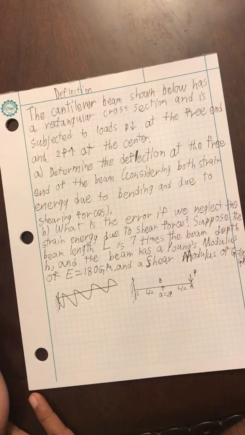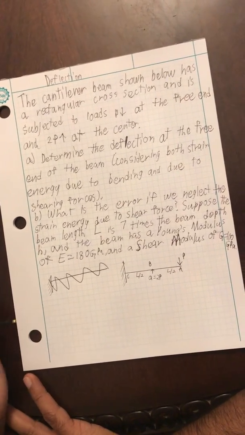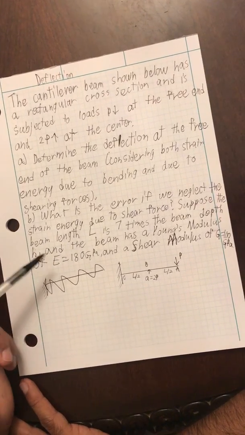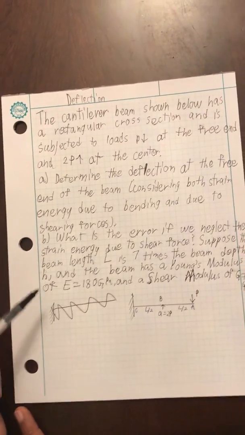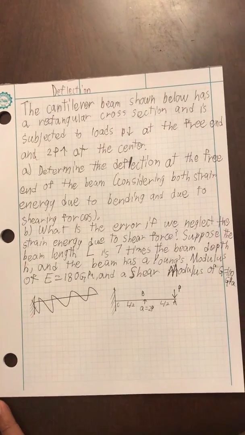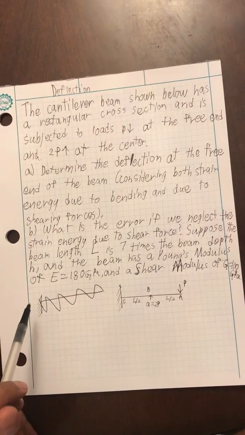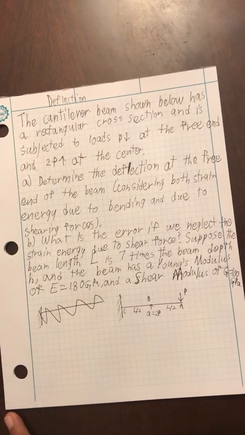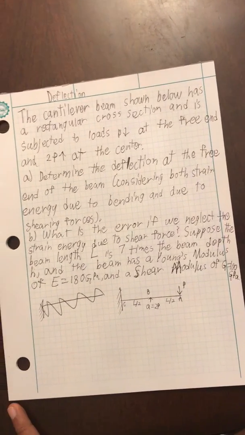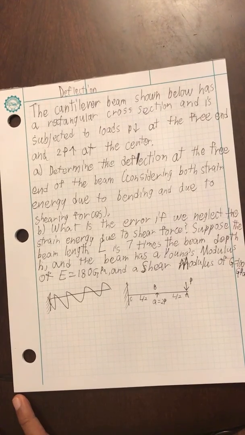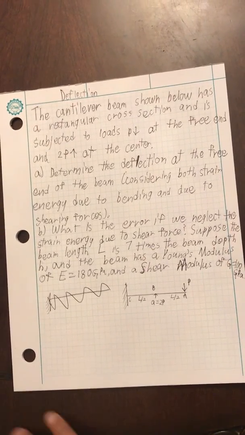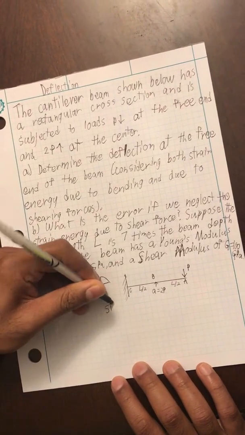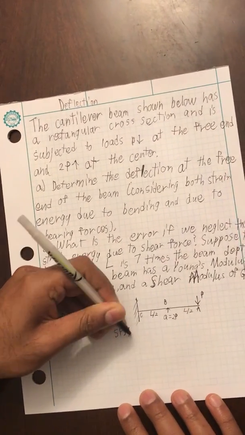We're supposing the beam length is 7 times the beam depth, with beam length denoted by L and beam depth by H. The beam has a Young's modulus of E equals 180 gigapascals and a shear modulus of G equals 100 gigapascals. Alright, so first things first, we want to draw a shear force diagram.